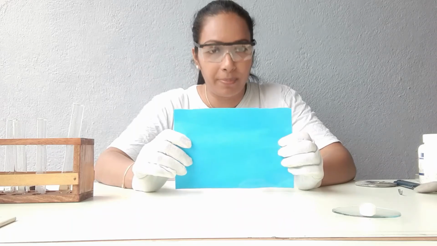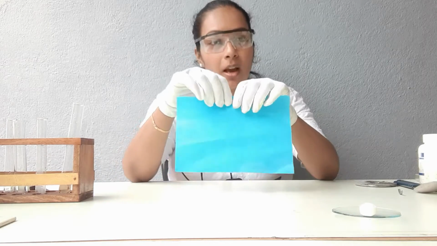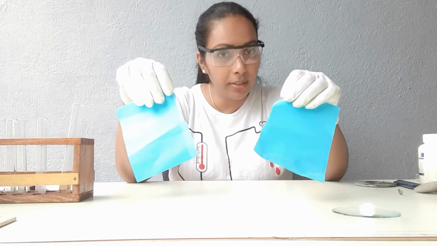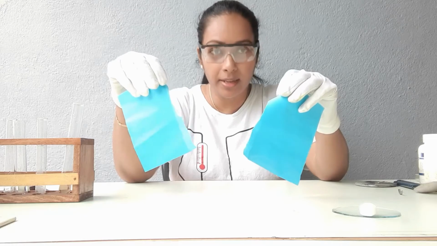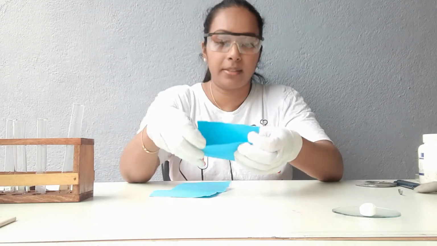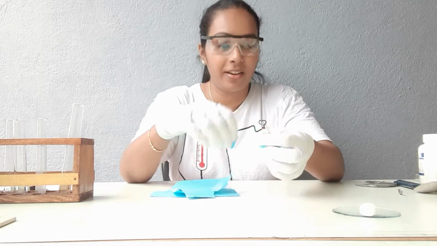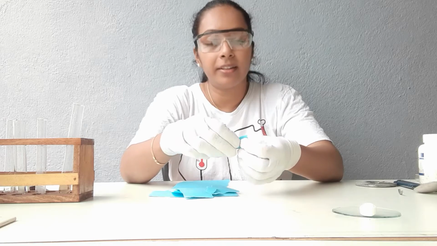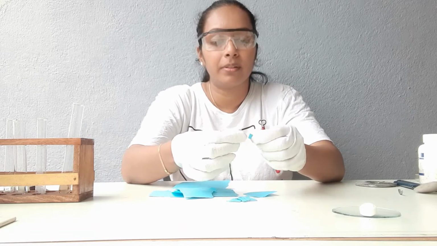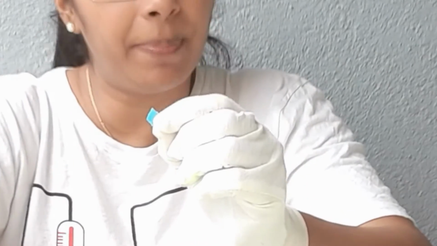I have a piece of paper. You can identify this as a piece of paper. I tear this off. Still, you can identify this as paper. I keep on tearing this, tearing, and I find a tiny little piece of paper. Still, you can identify this as paper.